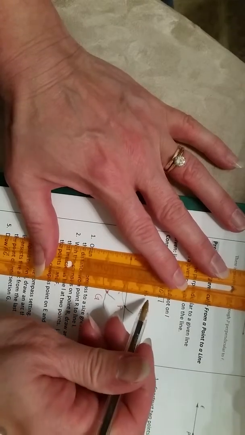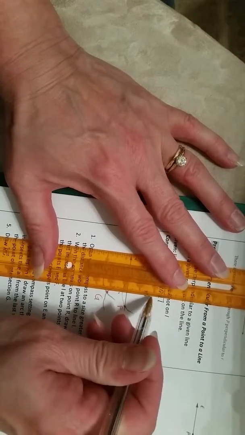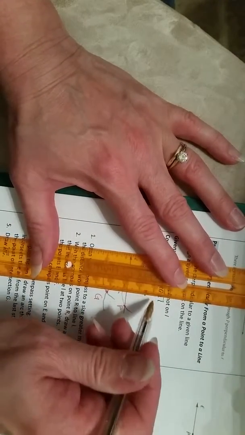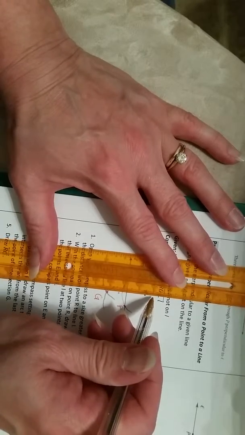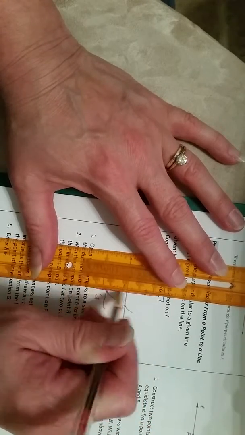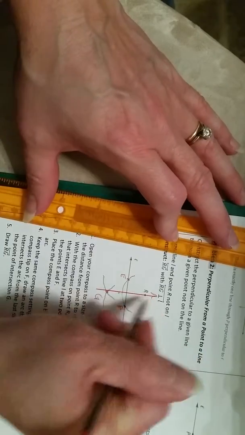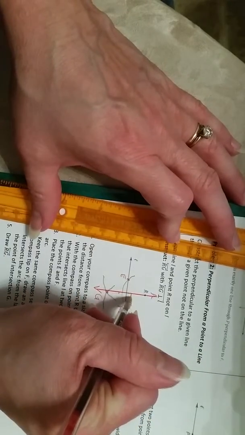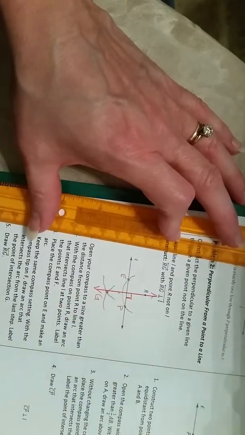So we're going to label that point G. So now we're going to draw the line. We're going to draw the line through R and G. And that is going to be perpendicular to line L.